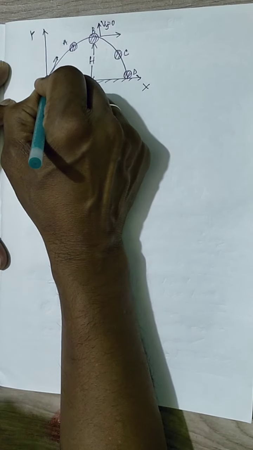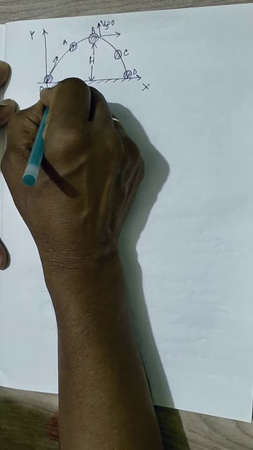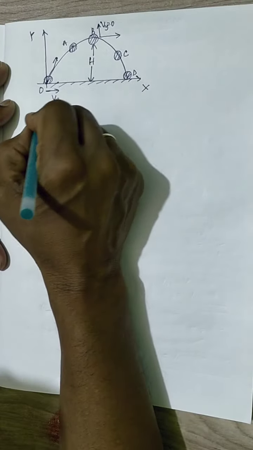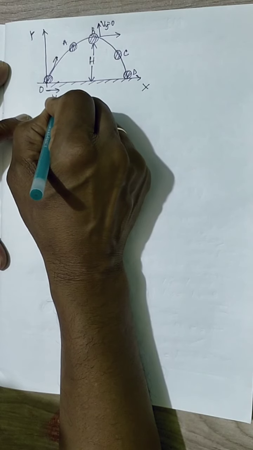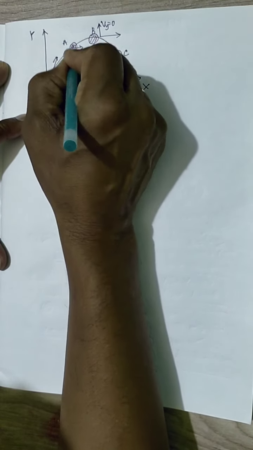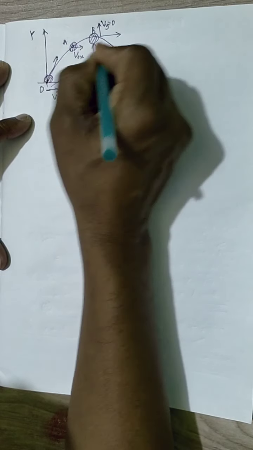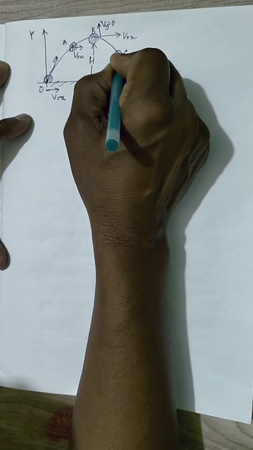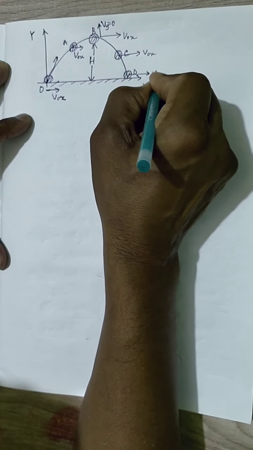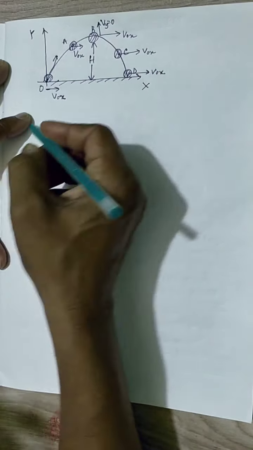During the motion, the horizontal component of the velocity, v0x, is the same everywhere. This is the fundamental we have to remember.